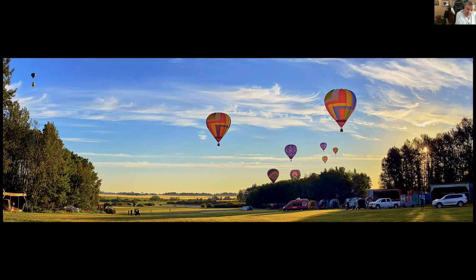For a cell phone picture, I really like it. And I don't know, it's just the sun behind the trees, the clouds, the balloons. I ended up making a 6x18 and put it in a frame on my wall, this one.